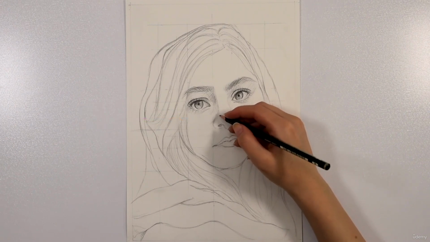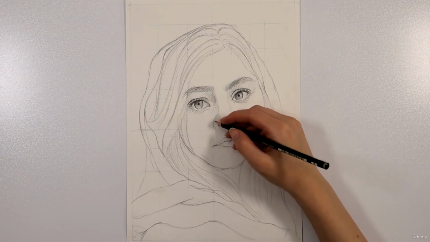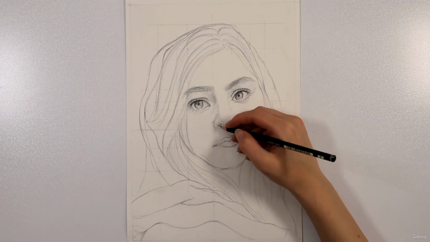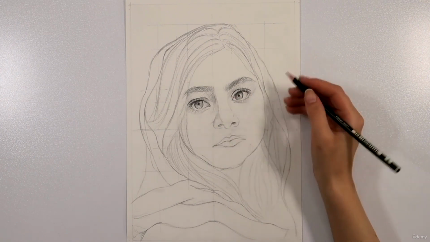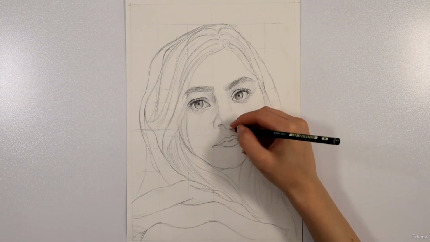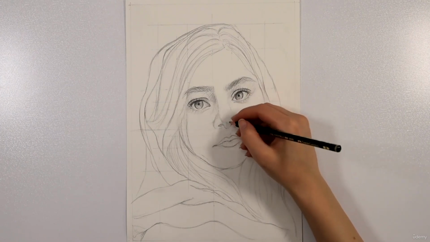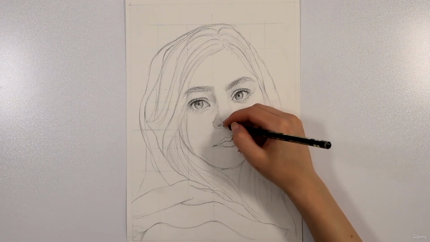Observe your model image. Take note of where the highlights are, where the shaded parts are, just to know whether to apply more of the hatching lines and create a shadow, or less and to have a highlight.